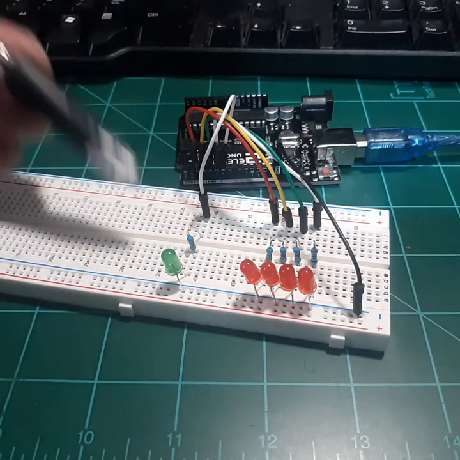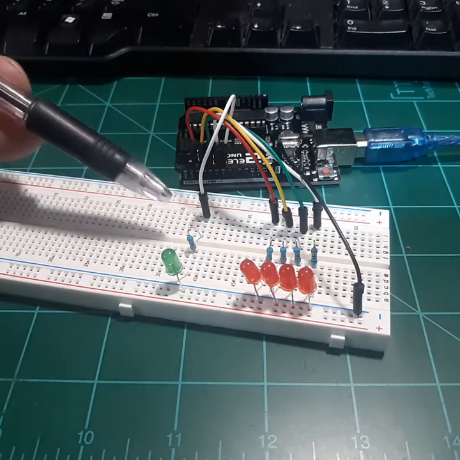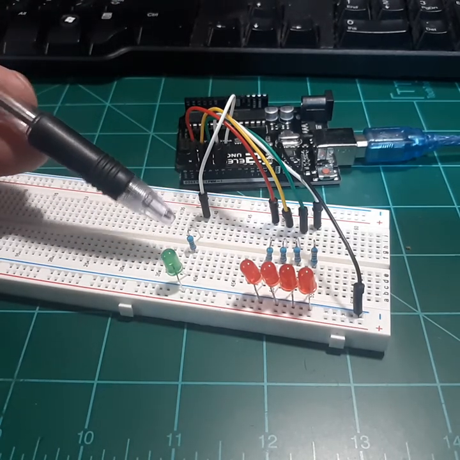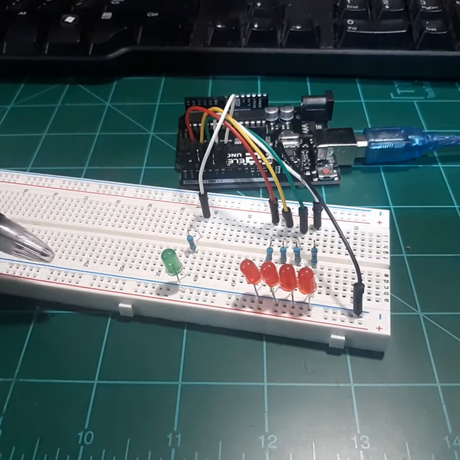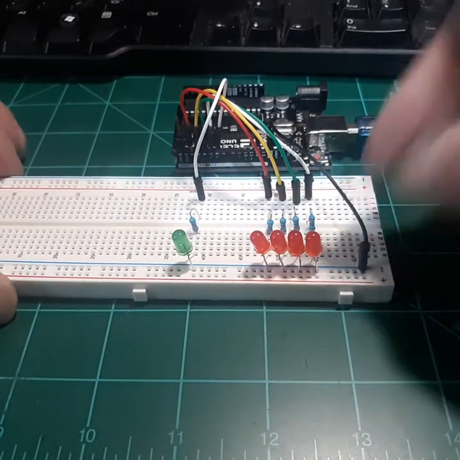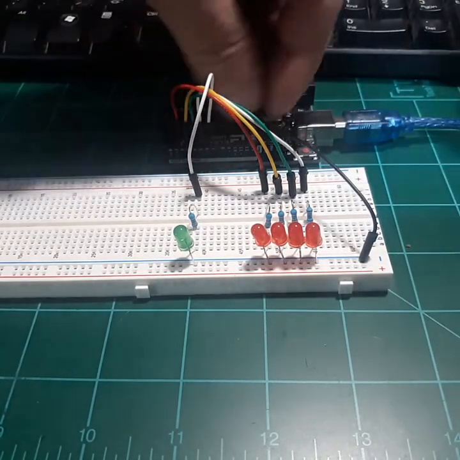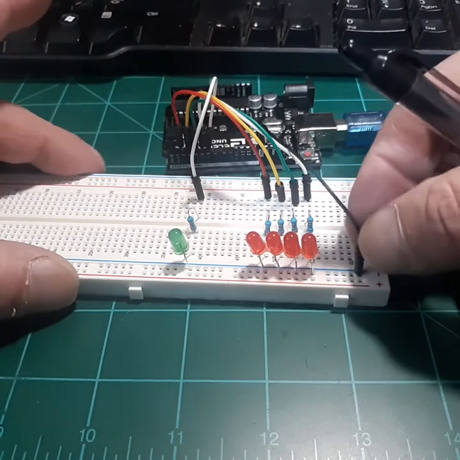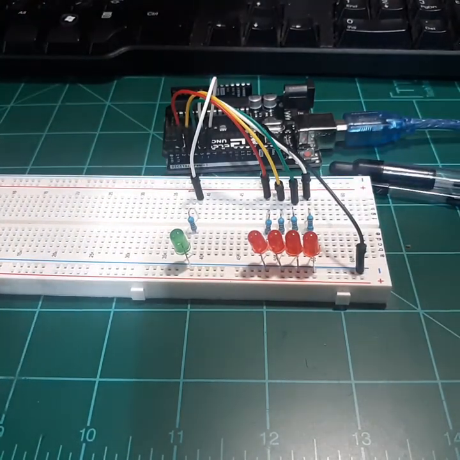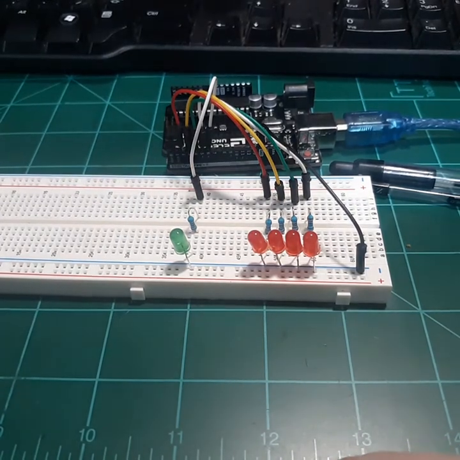This extra one on here is wired to pin 6, and they all come through a 330 ohm resistor to an LED. Then this first row back here is ground, and I've got it jumpered over to the board ground over here. So we've just got 5 LEDs hooked up to 5 consecutive pins. Now let's see what it's going to do, if anything.